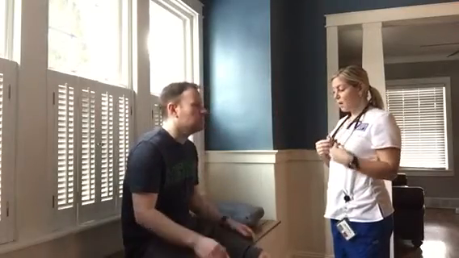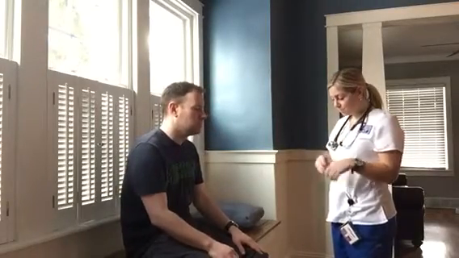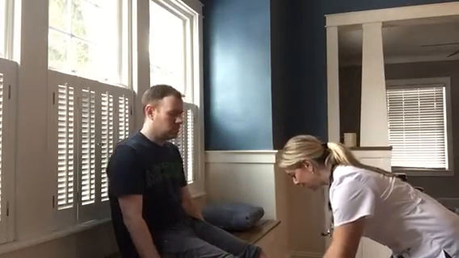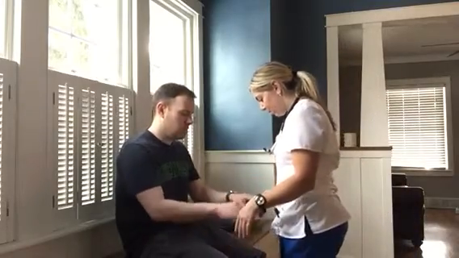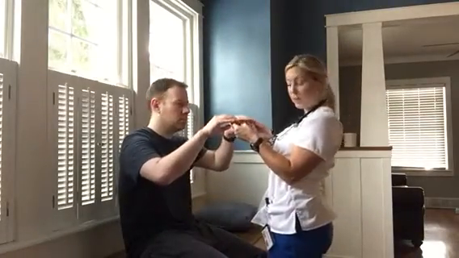Next, I'm going to assess the skin again on the lower extremities and make sure for temperature, skin, hair pattern, make sure the skin is nice and moist, not too dry, not too warm or diaphoretic, and everything here seems great. So next I'm going to go to his hands, and I want to make sure that there's no clubbing.